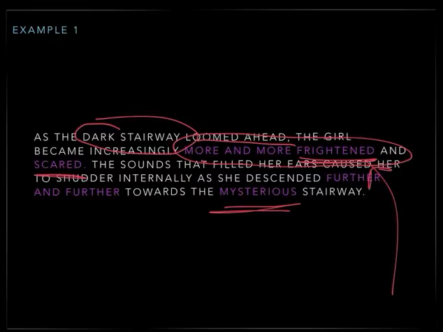We can instead just use something like tense, or she became increasingly nervous instead. So it's really just about making your paragraphs smaller, using less words, but to still convey the same meaning.